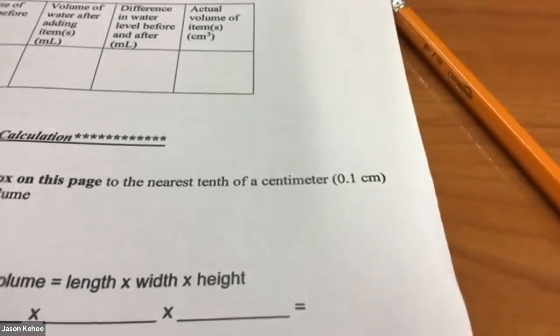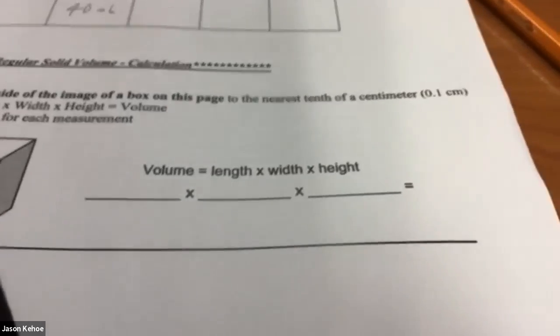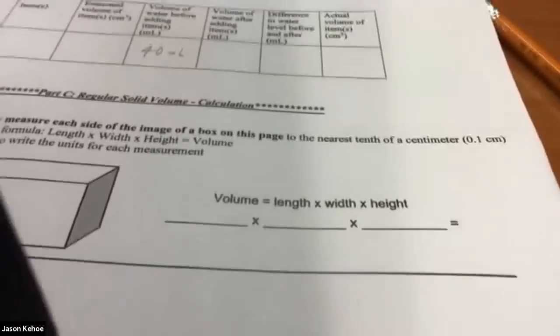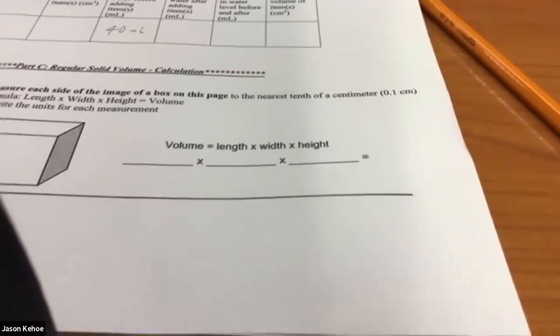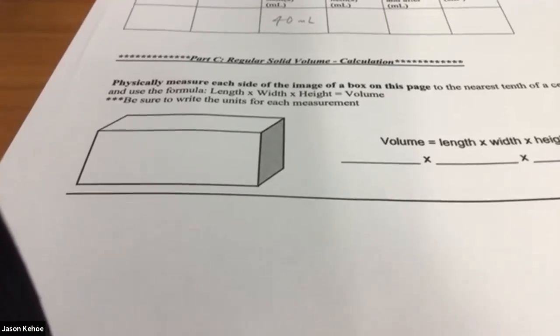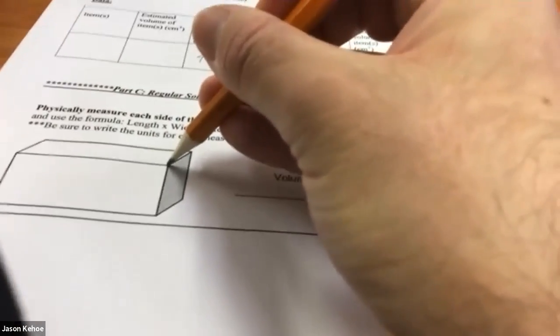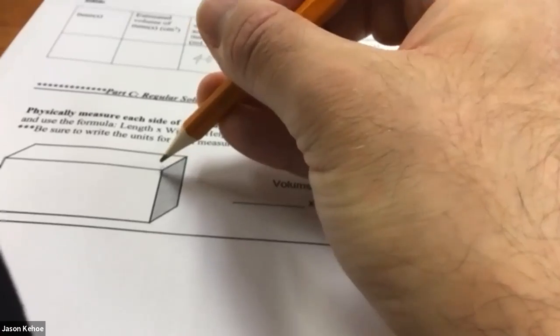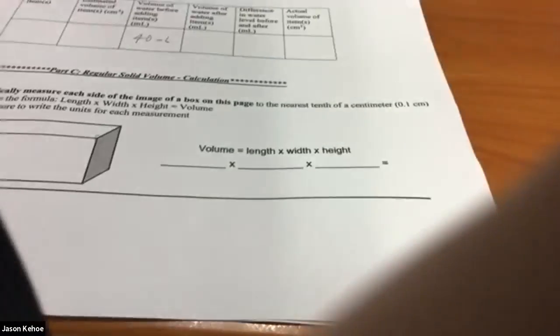It says to go to the nearest tenth of a centimeter. So I want to see decimals like 3.1, 4.2. I'm not saying those are the actual measurements, but that's the level of detail we're looking for. And then you'll multiply them to find its volume in centimeters cubed. And make sure you use that method in the notes that we saw for how to make sure you're not accidentally measuring the same side twice. The one I liked the best was choose a corner and measure every edge that comes out of it. That way you know you're measuring 3 different dimensions.